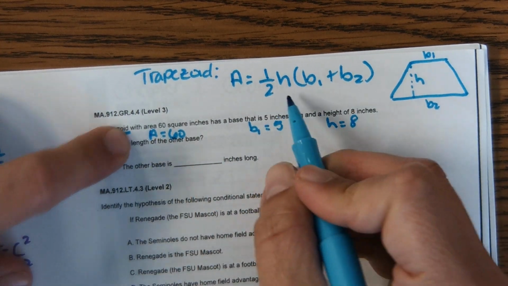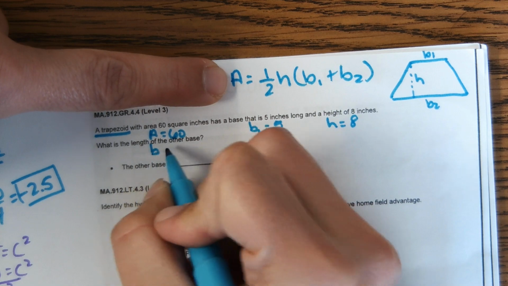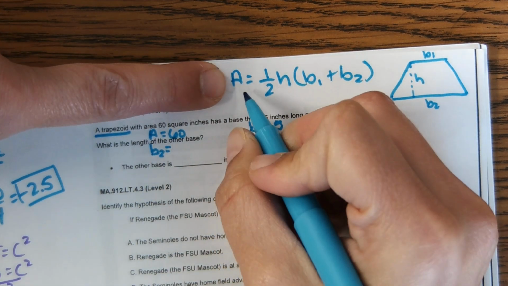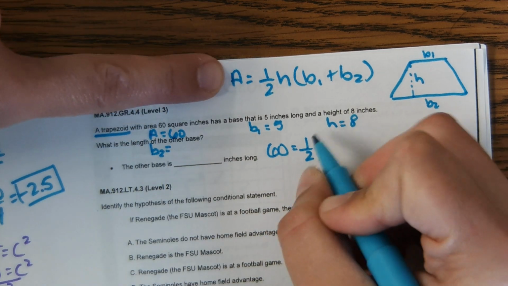So using these values, we are going to plug it into the equation and then solve for the missing value, which would be B2. So area is 60, so I'll plug that in the equation, 1/2. The height is 8.